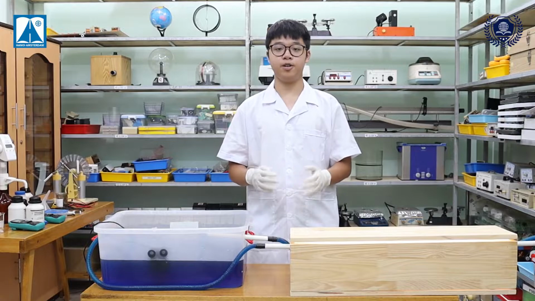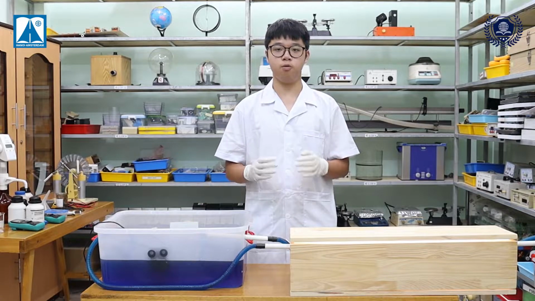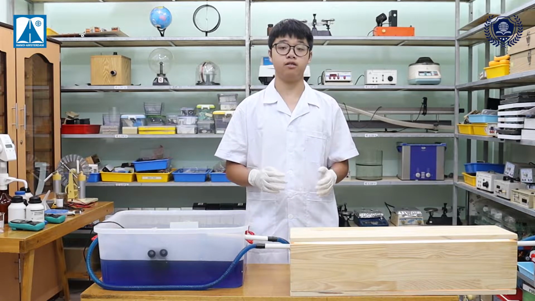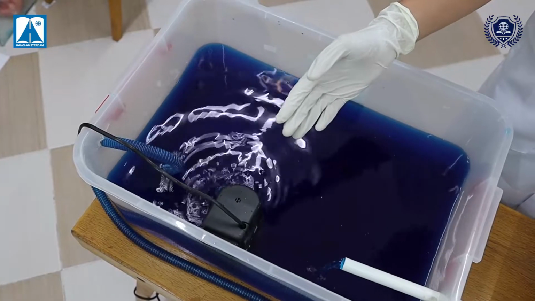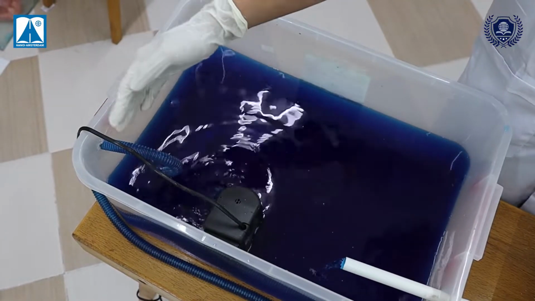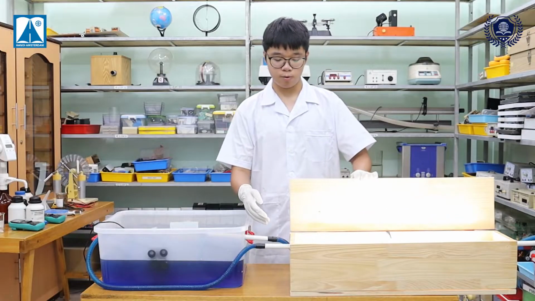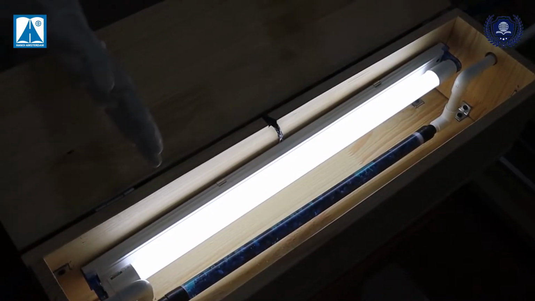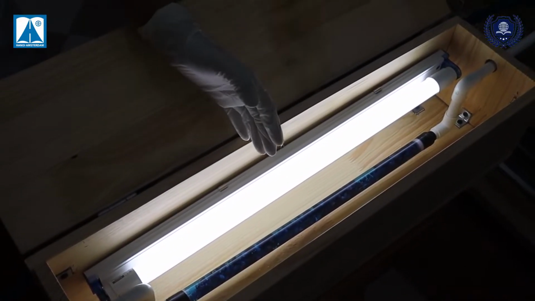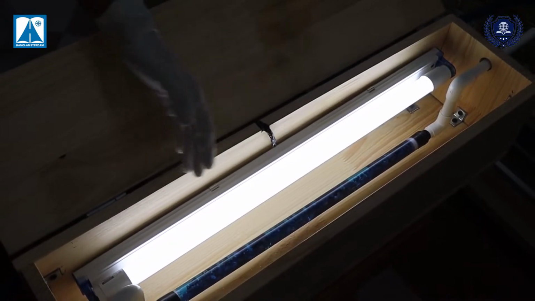Here's the system that we created to simulate the flow of the water in the river, on which we carry out our wastewater treatment. As you can see, we use a pump to get the water to flow into the pipe, and it will reach this translucent pipe. Inside this translucent pipe, we have put small stones covered with zinc oxide nanoparticles.